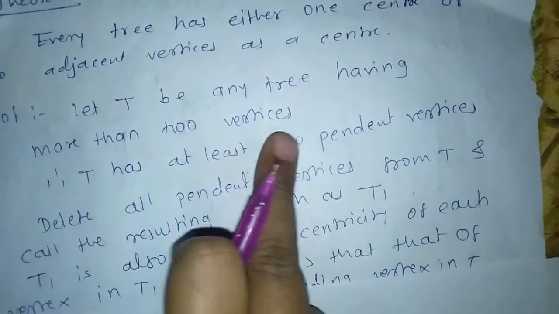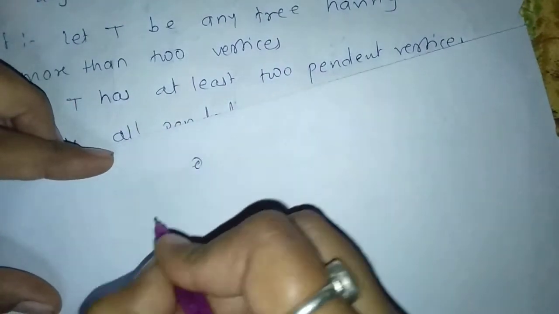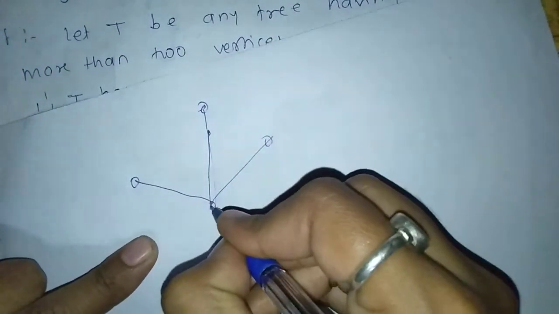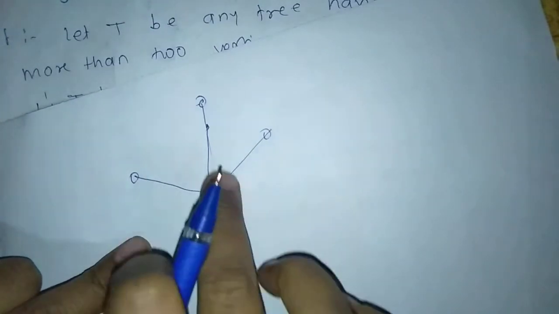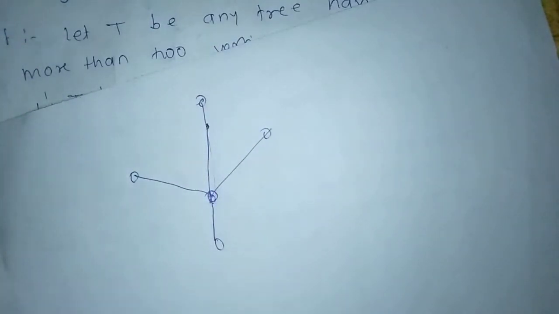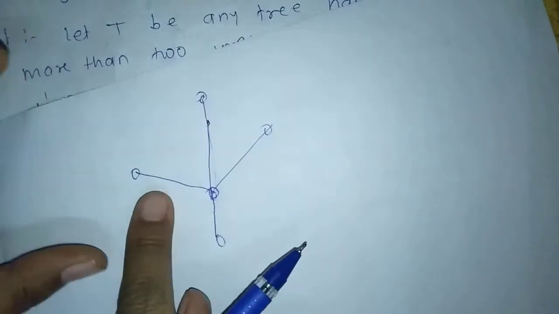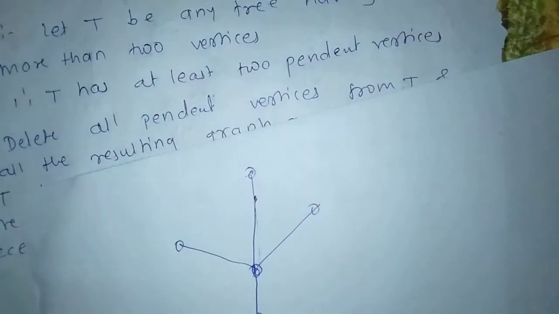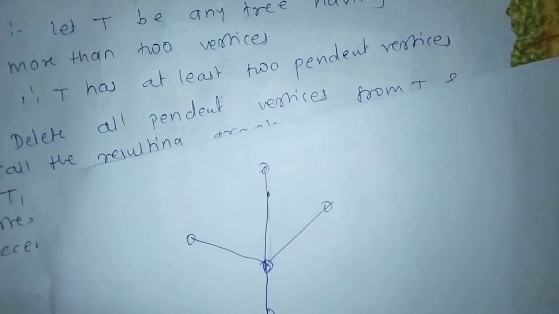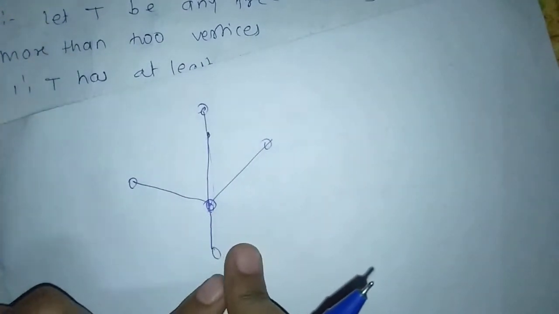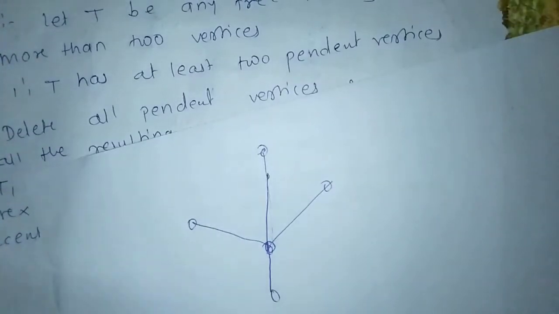T means tree. Let T be any tree having more than 2 vertices. 2 किंवा 2 पेक्षा जास्त असलेल्या व्हर्टेक्सचा ट्री ड्रॉ करायचा. आपण 5 व्हर्टेक्सचा ड्रॉ करू. So this is a tree, connected. Also it does not contain any cycle. Now you can see that it has at least 2 pendant vertices, but here you can see 4 pendant vertices, which is more than 2.